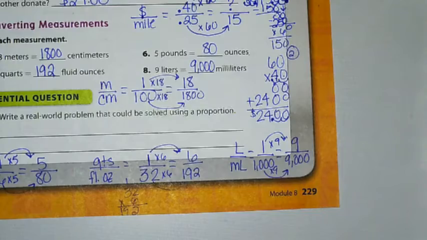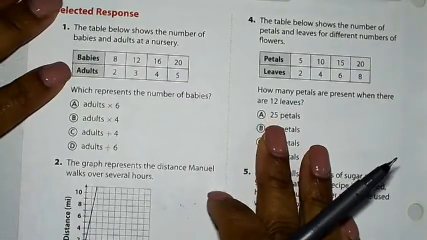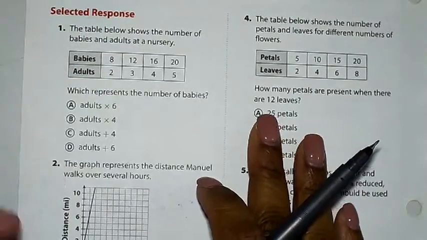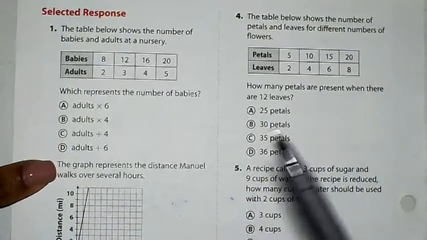All right, next is page 230. And on page 230, you have 6 word problems. And these word problems are going to be similar to what you see when you're being tested. So we're not just circling answers. We need to show work and then go from there.